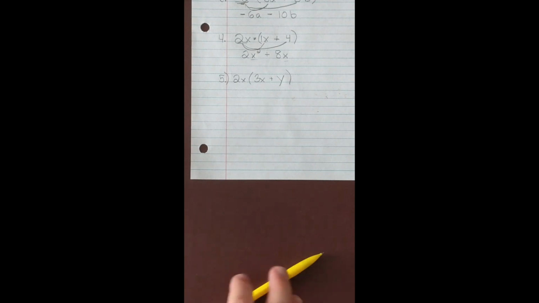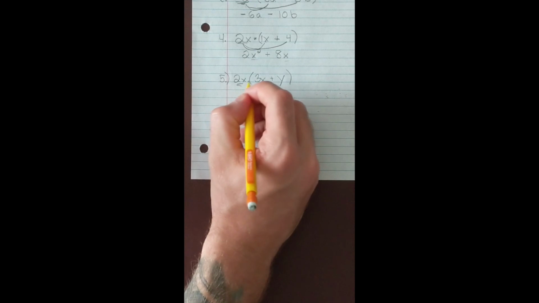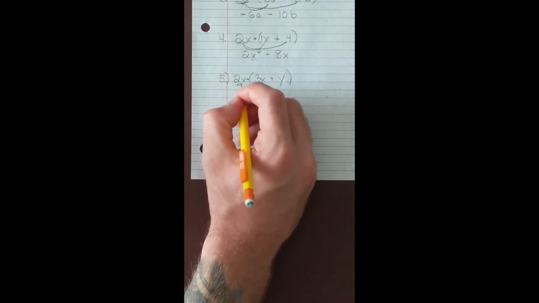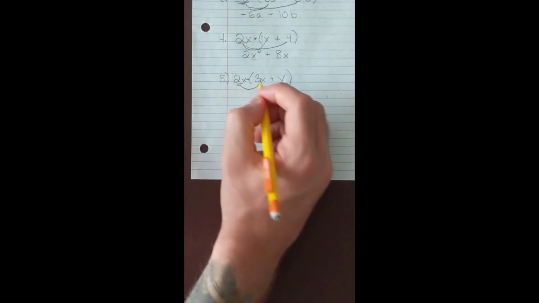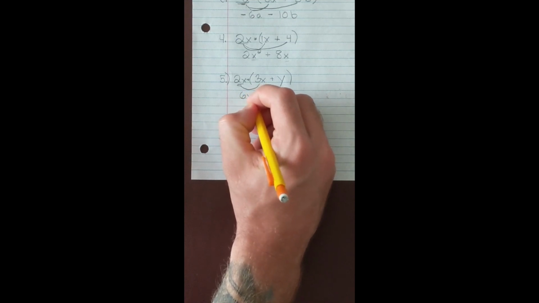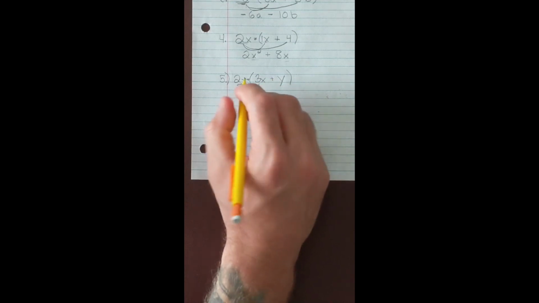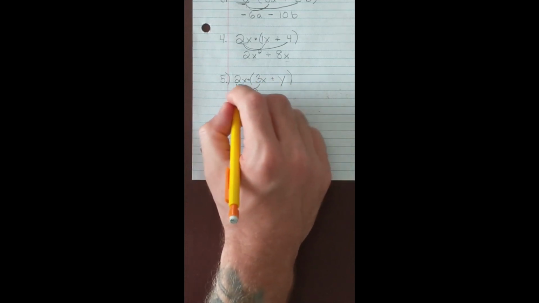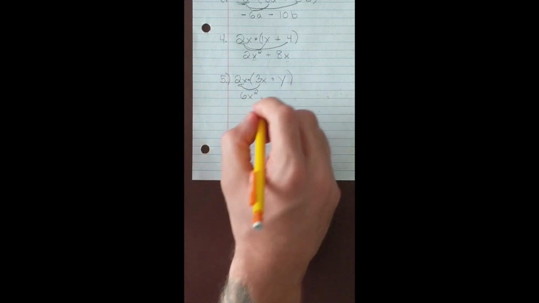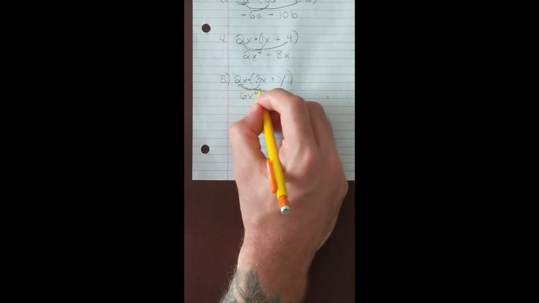Finally, looking at number 5, another tricky one, we have 2x times the quantity 3x plus y. So 2x times 3x will give us 6x squared. Remember, x times x is x squared. Another mistake I often see is that people forget to put squared, and they'll just leave that as 6x. Again, the x times the x gives us the x squared, so 6x squared, plus 2x times positive y.